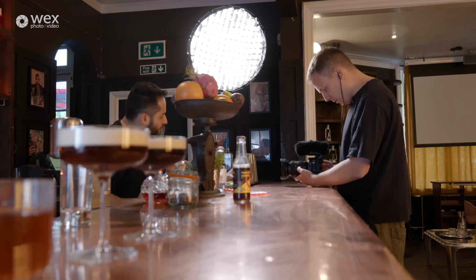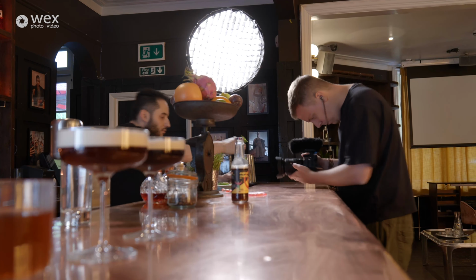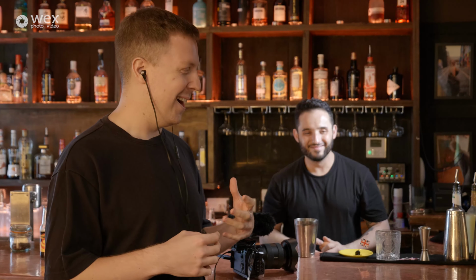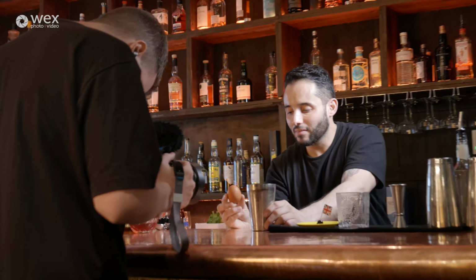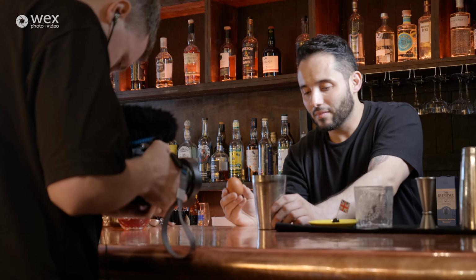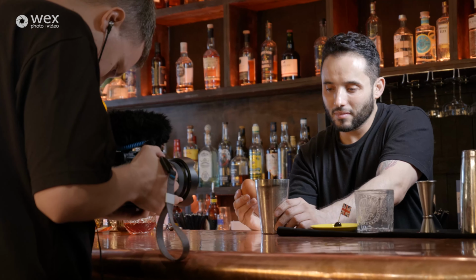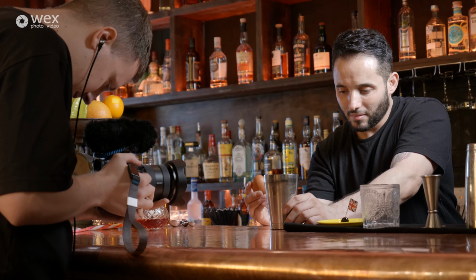Last shot of the day, as I mentioned before, we want to get an egg cracking because it's a really satisfying sound, and obviously it's used in some of the cocktails. So we're going to give that a try now. We only have a finite amount of eggs, so hopefully we nail this in the first take or two. So yeah, let's give it a try. Okay, so just manually focusing again for this, and we're rolling. So in 3, 2, 1, action.